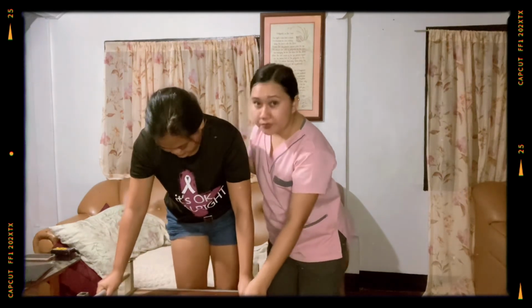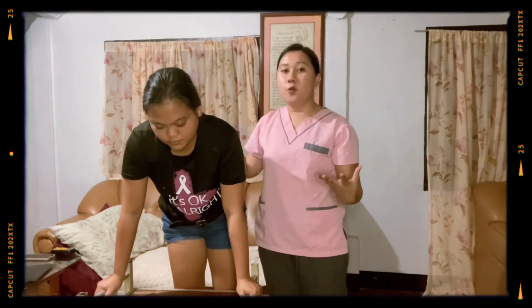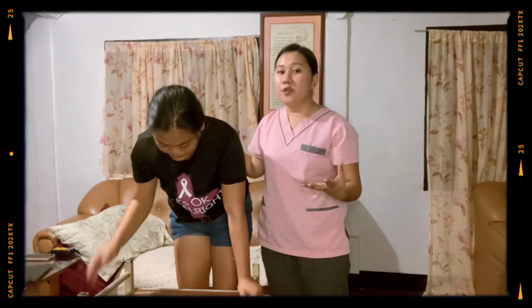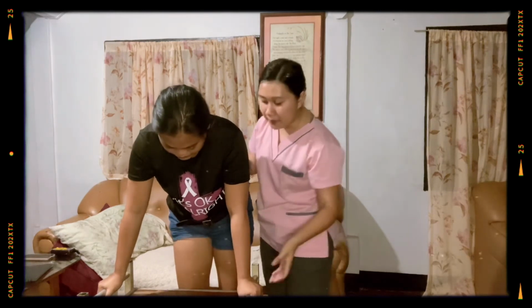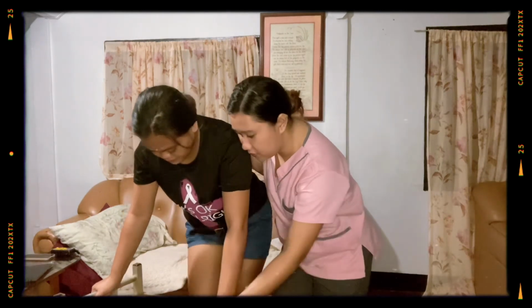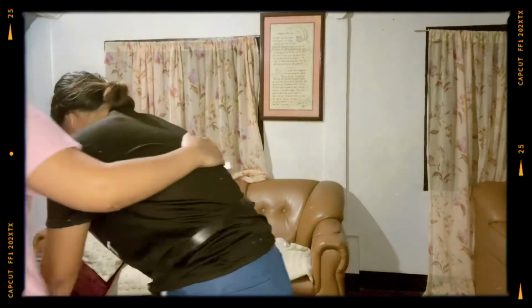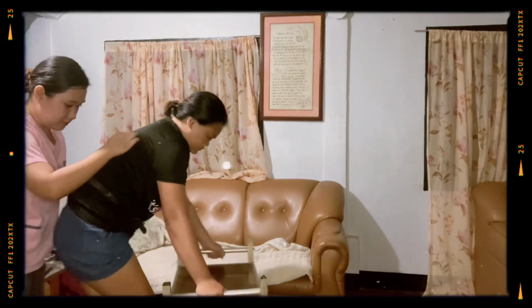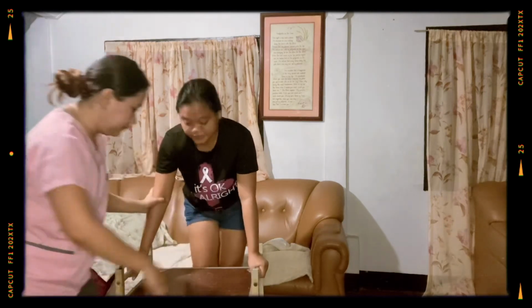Okay, good. So for the next procedure, for procedure number 11, move the walker forward again and continue the same pattern. Continue with ambulation for the planned distance and time. So, ma'am, mapalangan ta ha. 1, 2, 3, 4. Okay, ma'am.